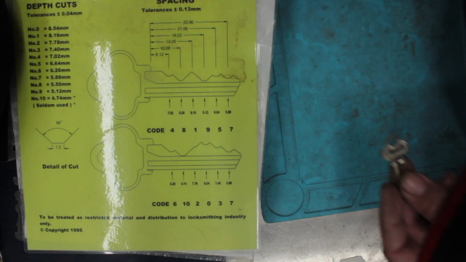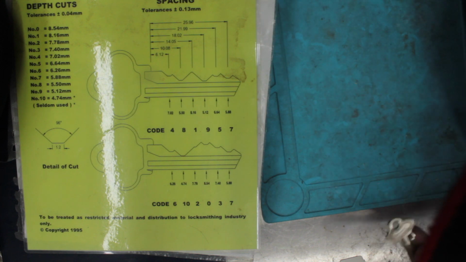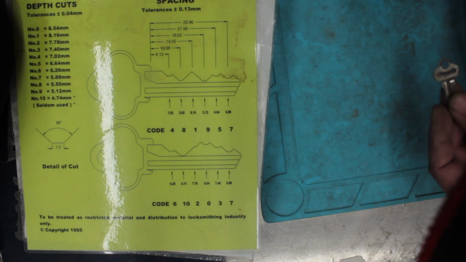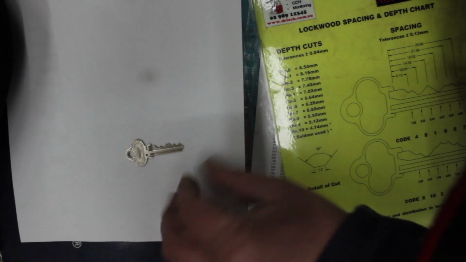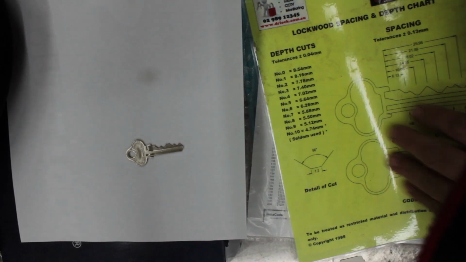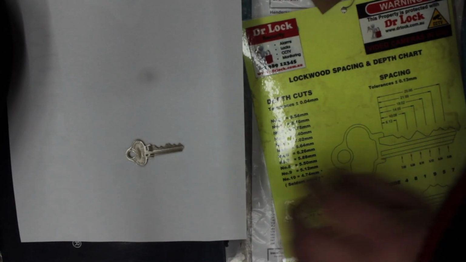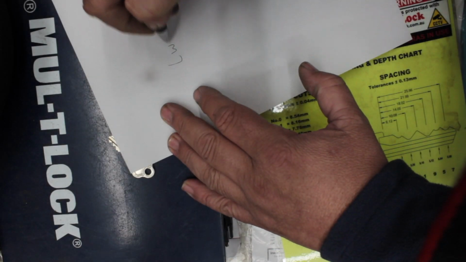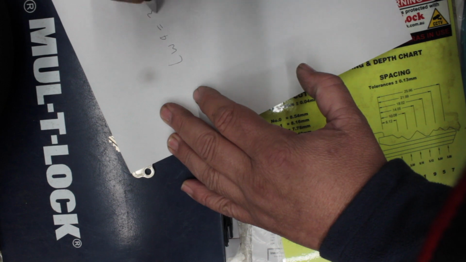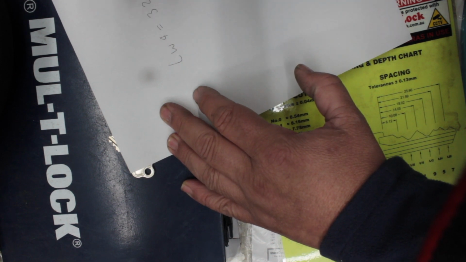There is no actual indirect code, so you do have to have the key blank and the direct cuts to have a direct code, if that makes sense. So for this particular key here, if I was to put it through the gauge and gauge it all up, I would probably come up with an equation something along these lines: LW4 3 2 1 1 2, as an example.